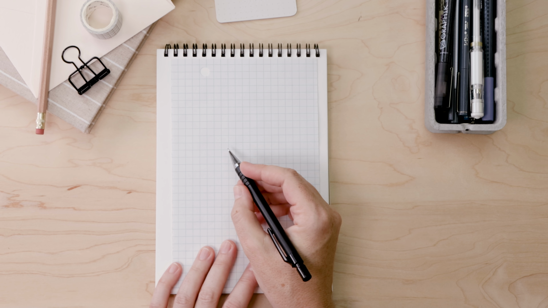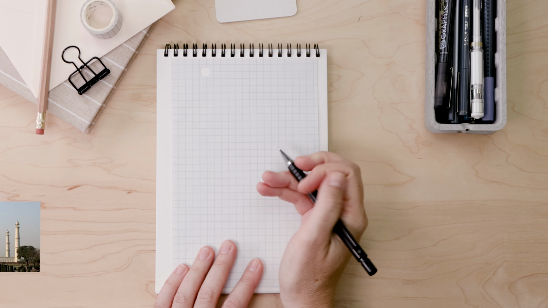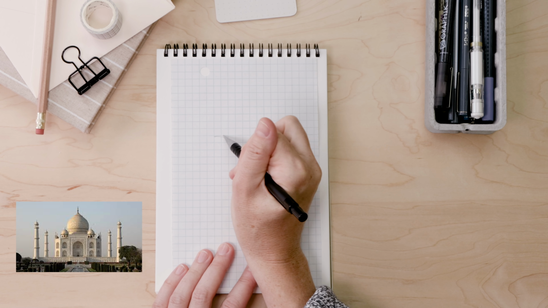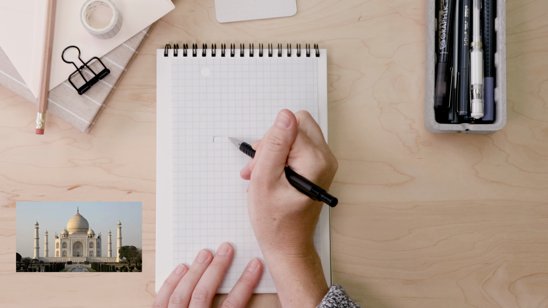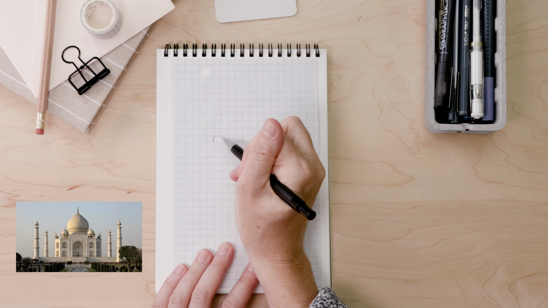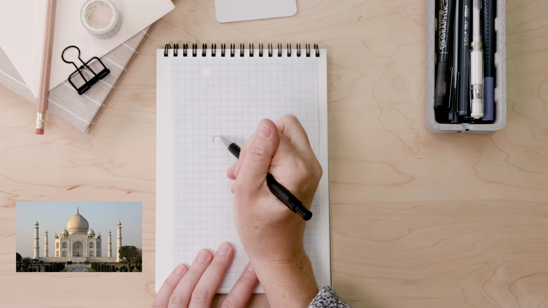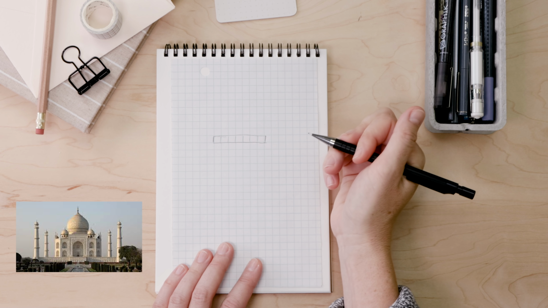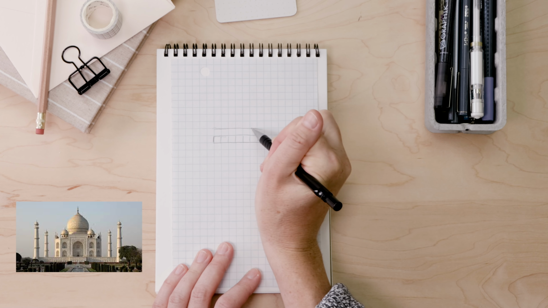The first thing we need to do is pull up a picture of the building that we're going to doodle, and I'm using the Taj Mahal as my example today. So my first step is always to decide how many squares on the graph paper I'm going to use. And for this one, my main building is going to be 7 squares on the grid. I've marked that out. I've got my foundation here.